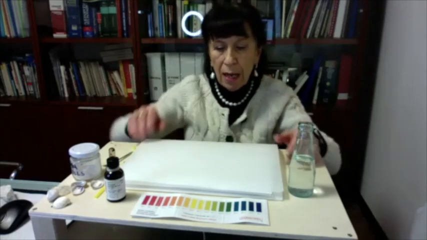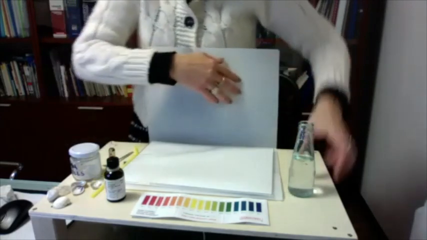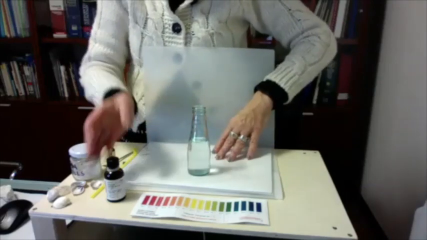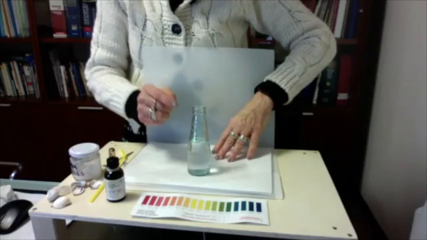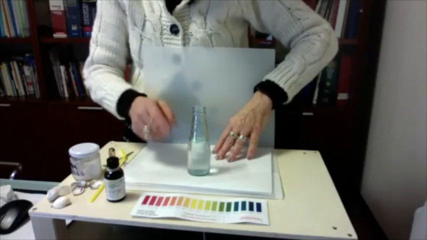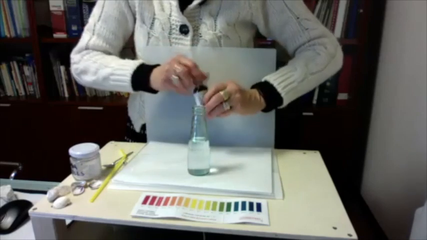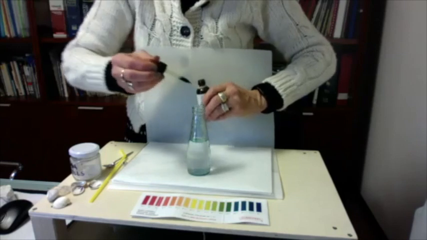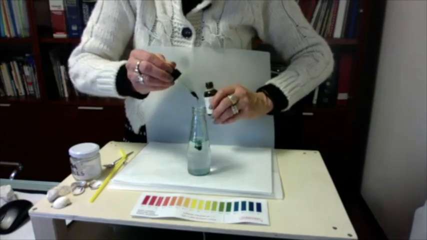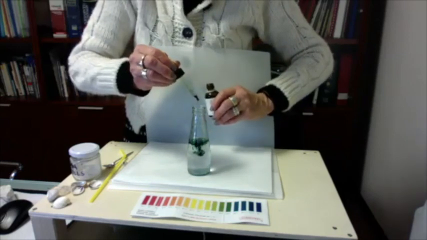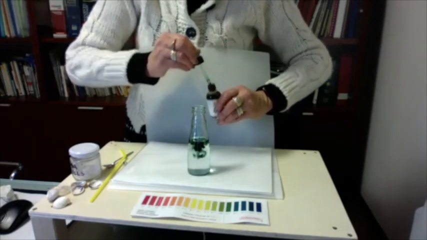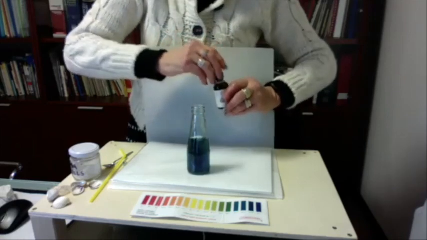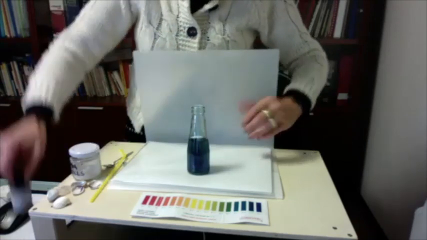So let's begin. I have this small drink bottle with distilled water, where I add some drops of universal pH indicator, until I have a clear coloring of the water.